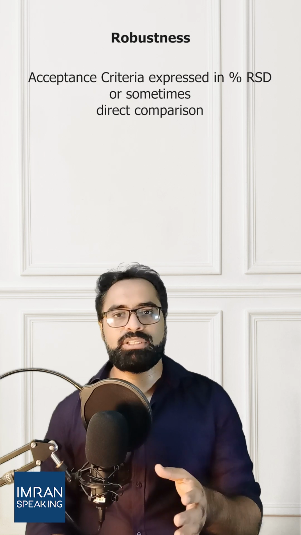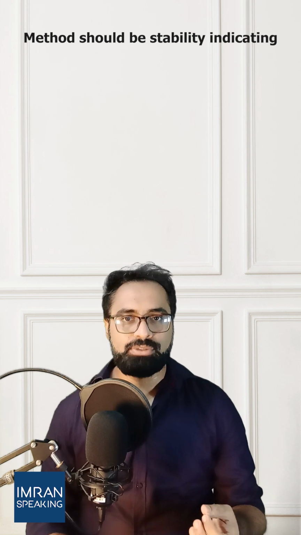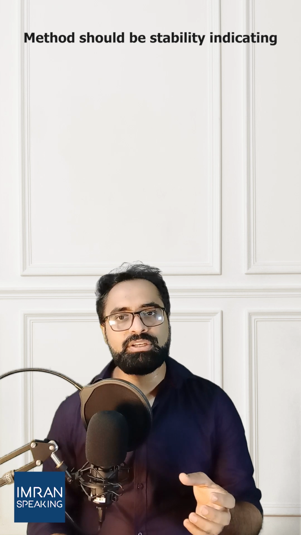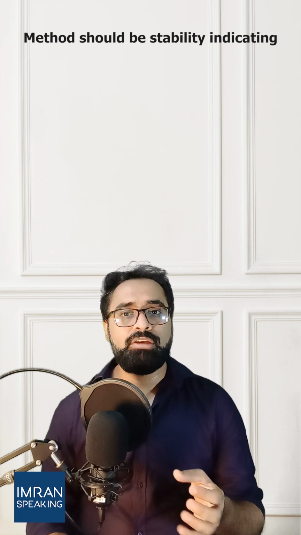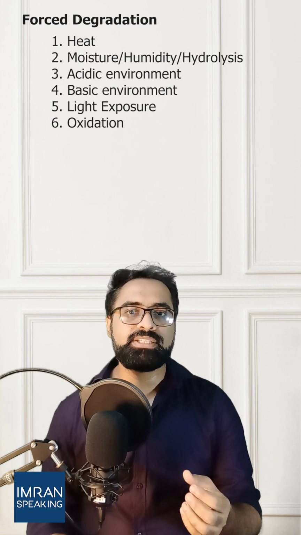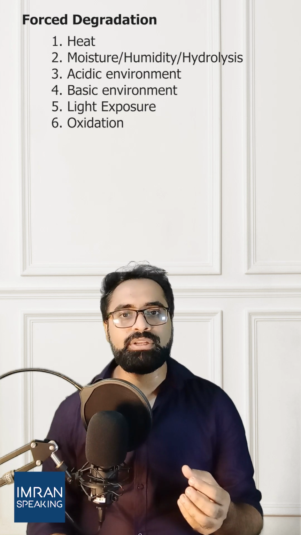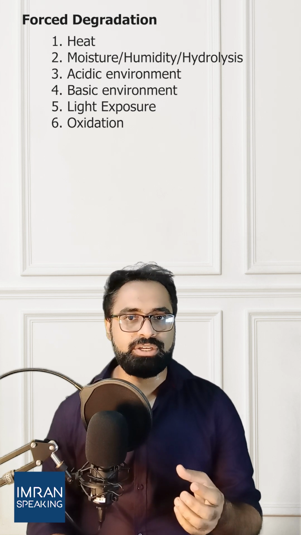Most of the methods have to be stability indicating, so the method should be able to isolate degradation compounds generated during the stability period. To prove that a method can effectively detect degradation compounds, forced degradation is performed. Generally, 6 types of degradation factors are responsible for compound degradation, and all are considered during method validation.